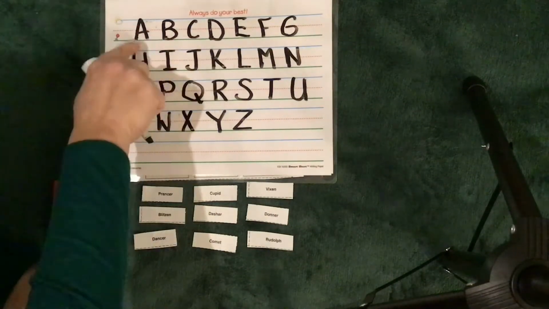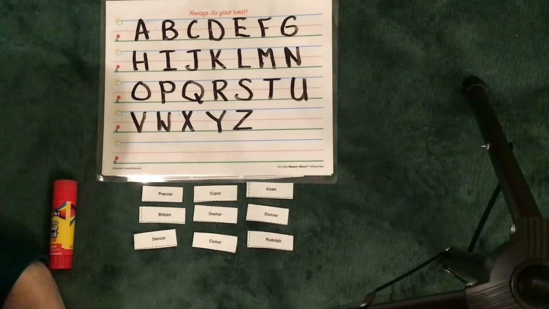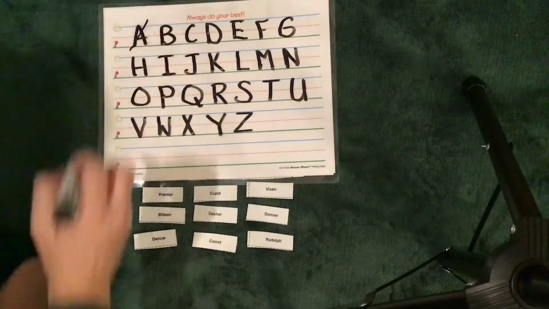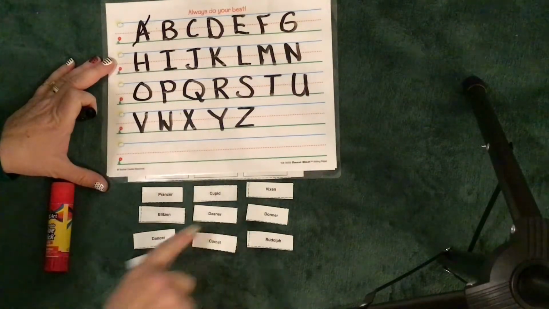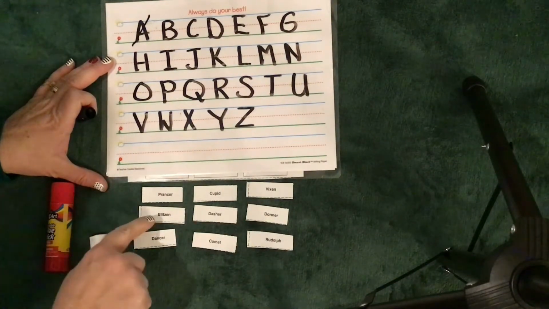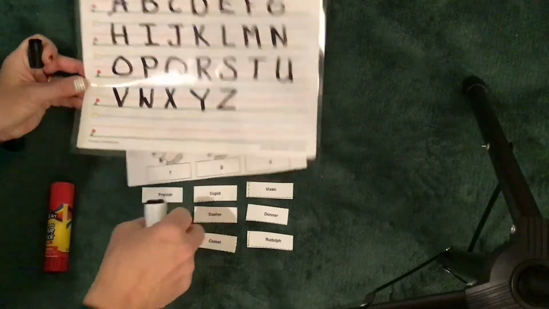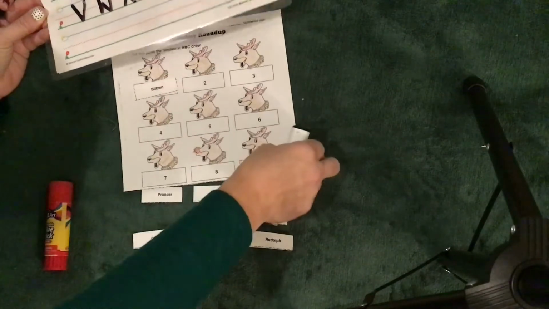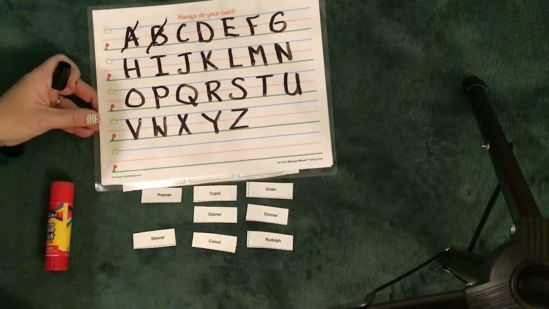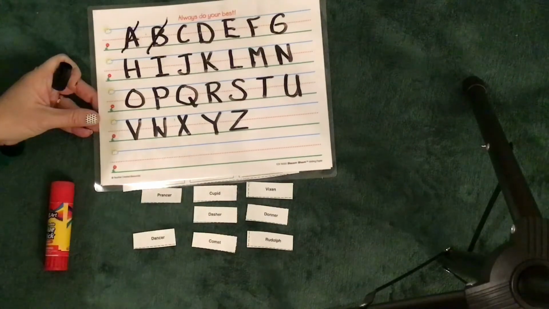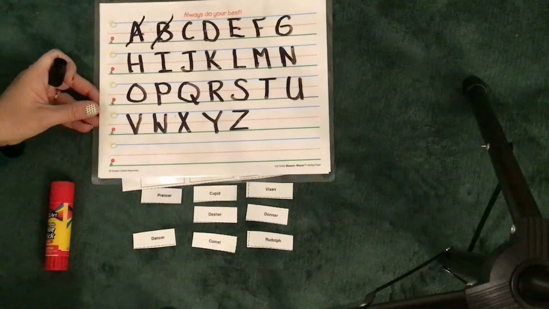So for instance, I'm going to look at A. Are there any words that begin with A? Nope. So I'm going to mark off A. Then I'm going to go to B. Are there any that start with B? Yes, there are. This one begins with B, and it's the only one that begins with B. So I know it's going to go first. Okay? Then I'm going to keep going. I've gone through B. I'm going to mark it off. Then I'm going to come to the letter C. Do any of my names begin with C?